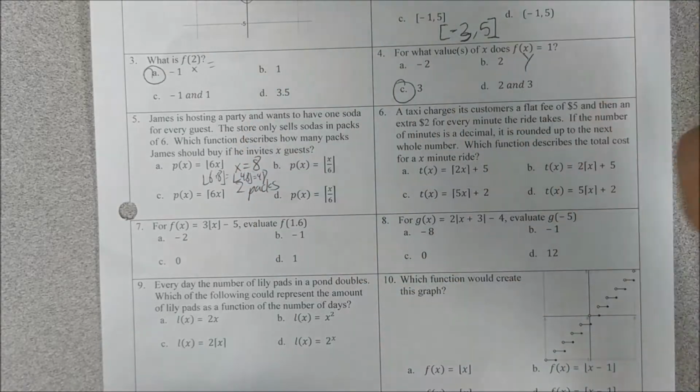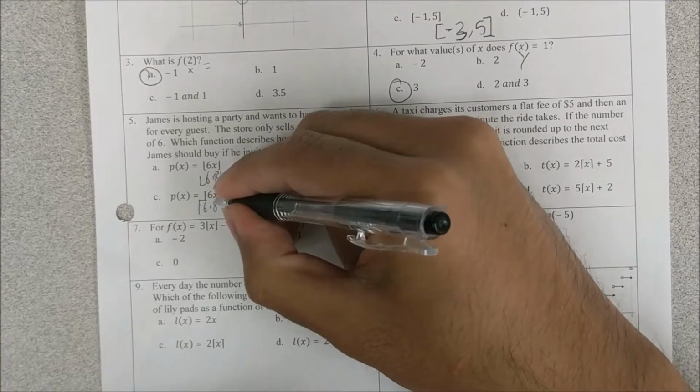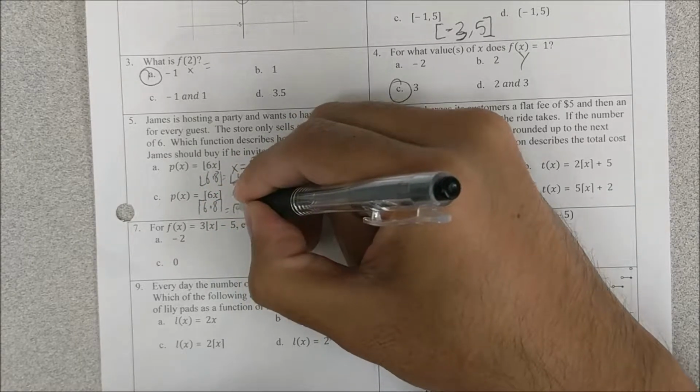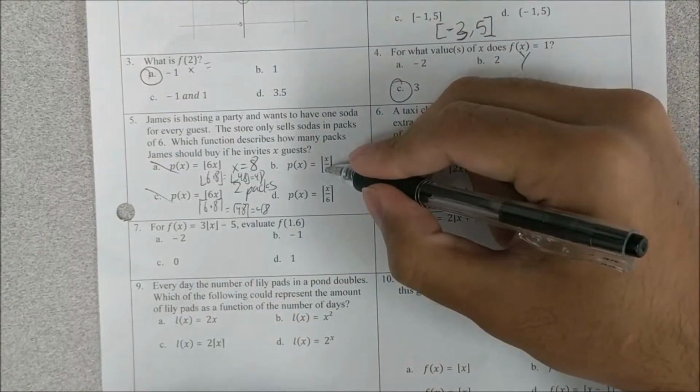That's way too much. Try C next. So again, when I input x equals 8, that gives me an answer of 48, too much. Okay, I'll try this one.